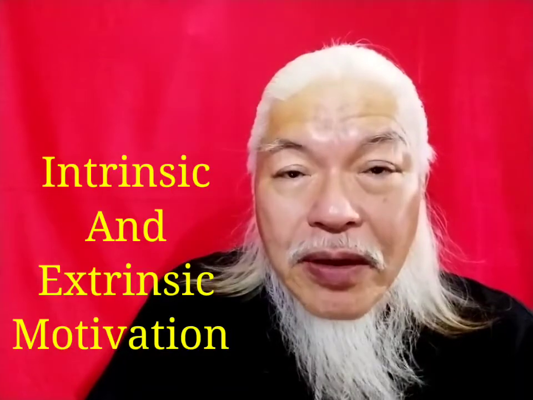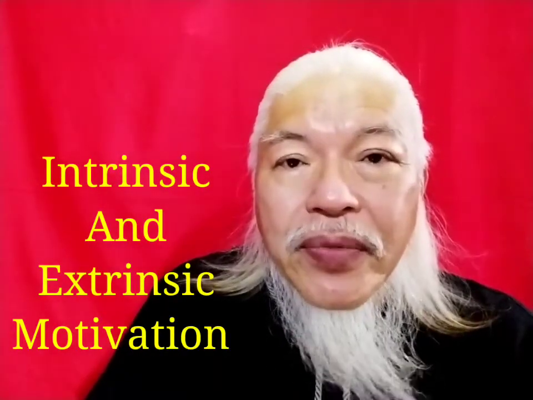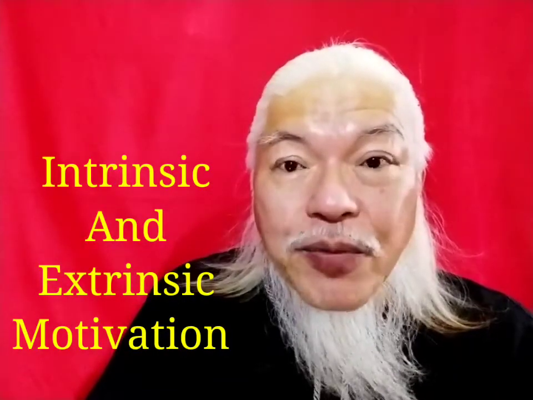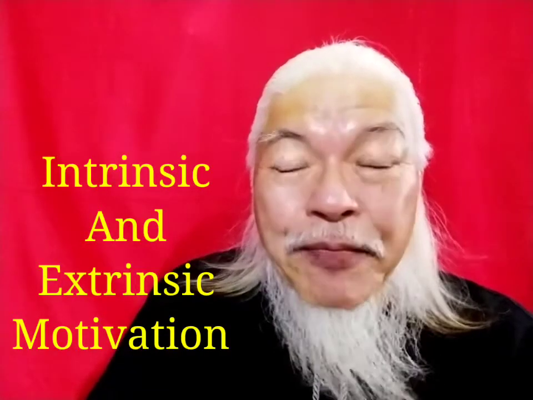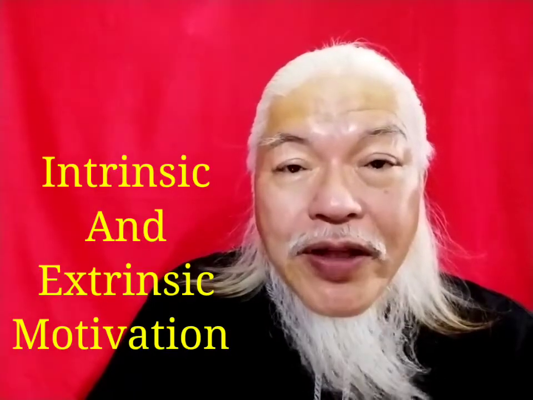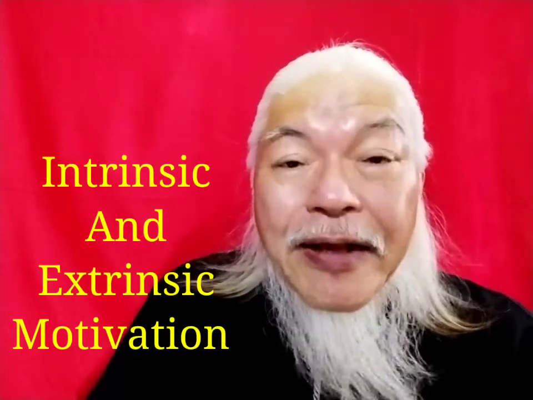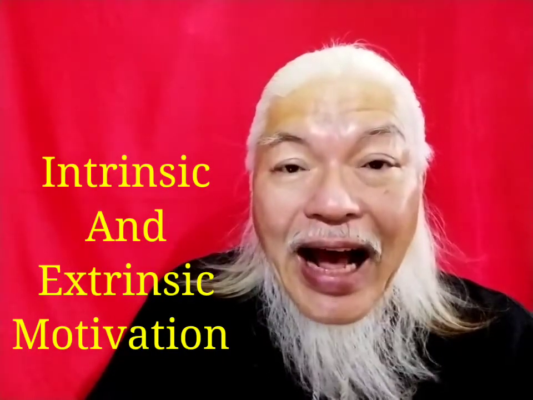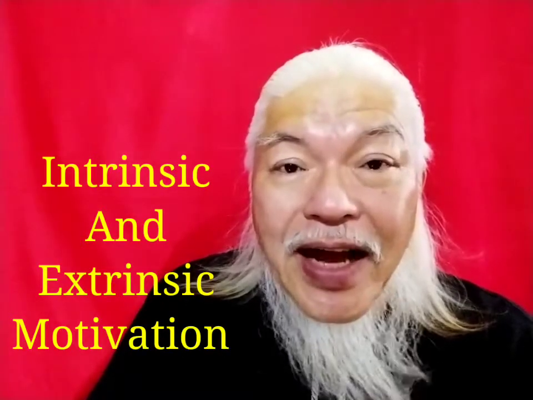Extrinsic motivation refers to external factors. For example, a student studies English. Well, in my days, we study English because it's a mandatory subject, compulsory subject, no choice, right? So, that is an extrinsic motivation. We study it because we don't have a choice. If we don't pass English, we don't pass the entire exam. We have to pass English to get a pass in the entire exam.